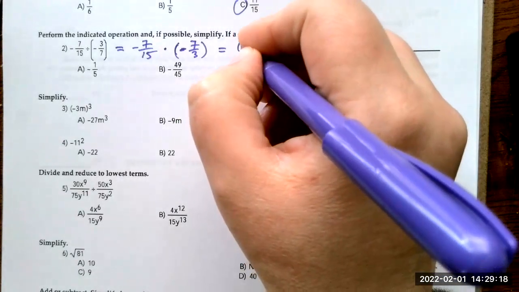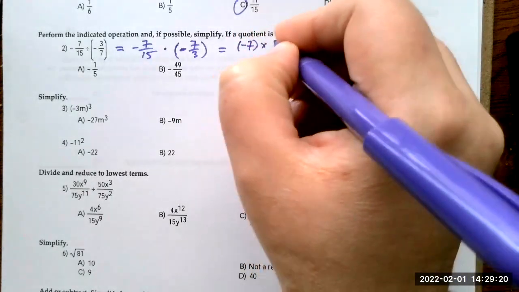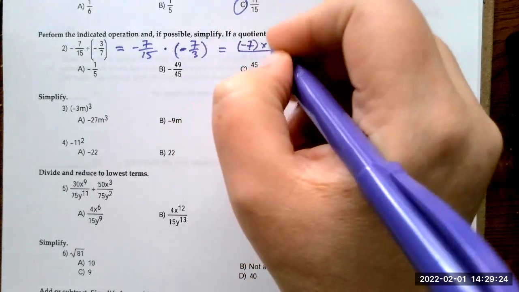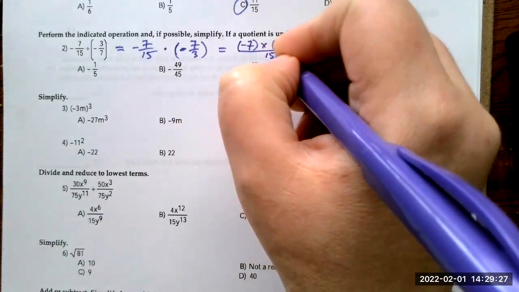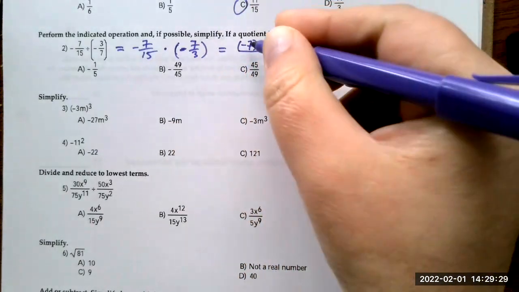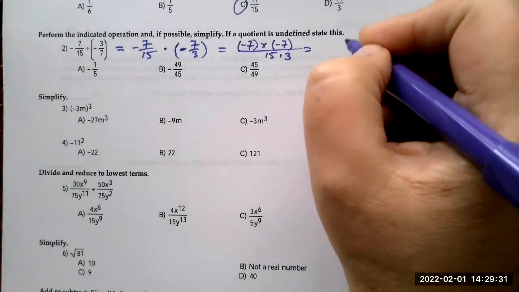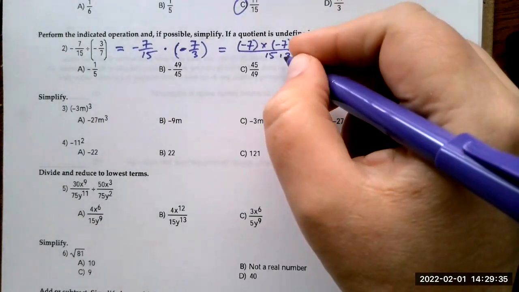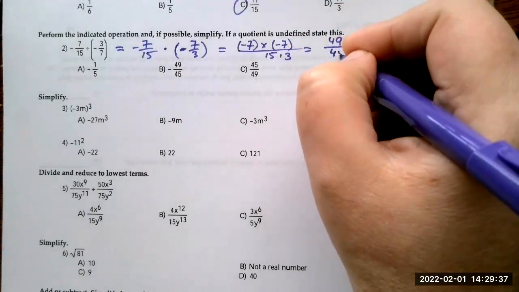So I'm going to have -7 multiplied by -7 in the numerator. In the denominator, I'm going to have 15 multiplied by 3. And again, -7 times -7 will give me a positive 49/7. And here I'm going to have 45.